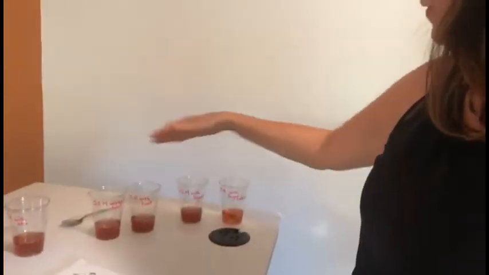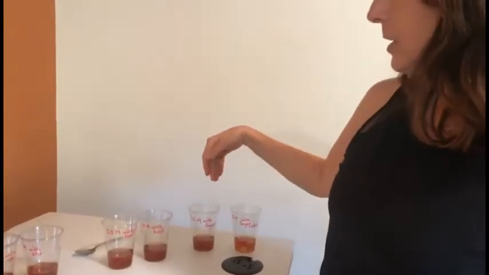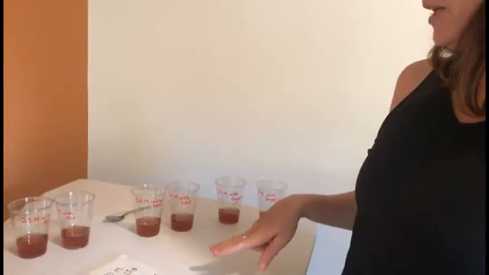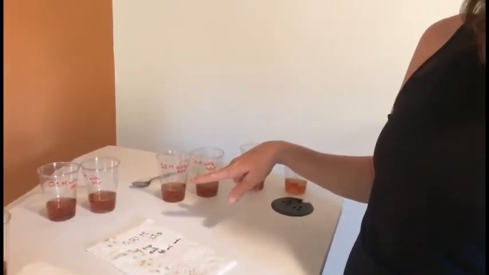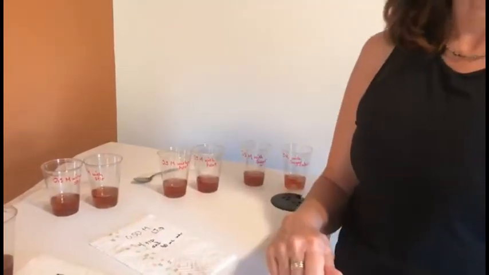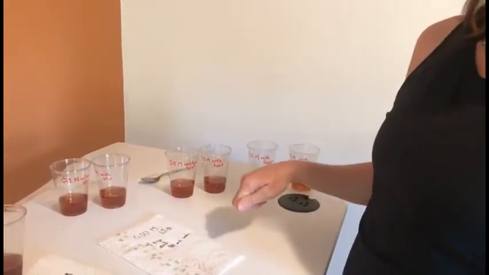Yeah, at this point it's kind of hard to tell, but I can summarize all of this in a data table, which will be on one of the next slides. Let me go ahead and heat up the solubility test with and without heat. We'll test that, and then we'll summarize.